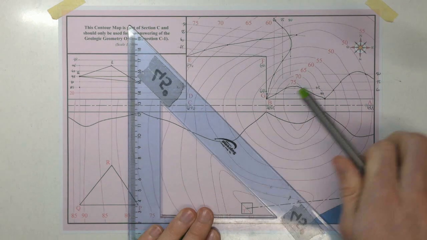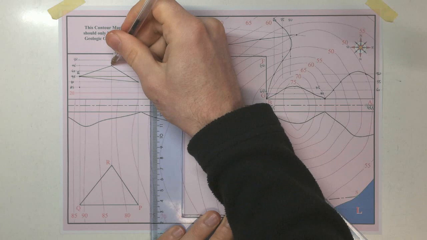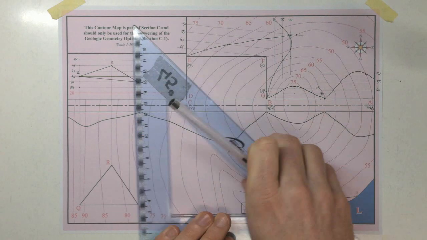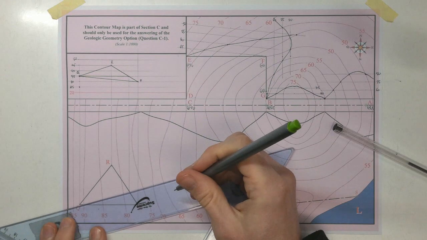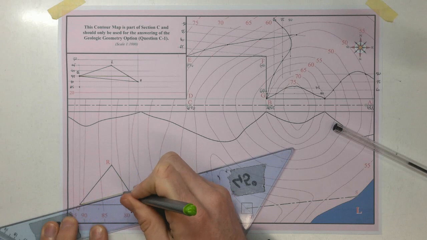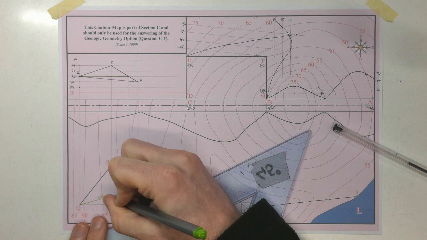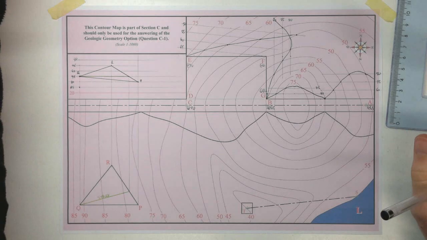Okay, let's project that down onto RP, down to RP, and that is our strike line back to Q. Strike.